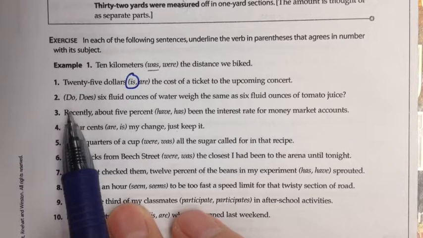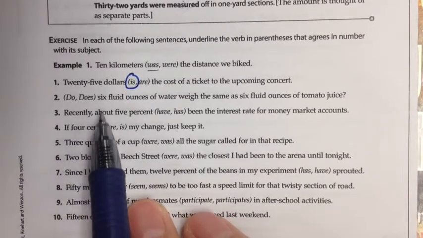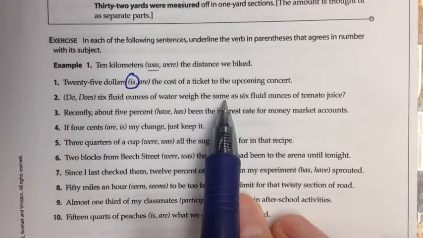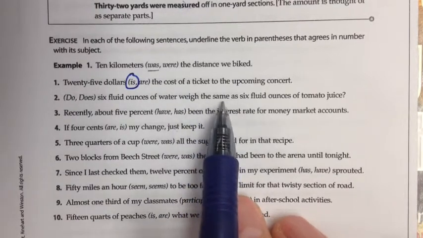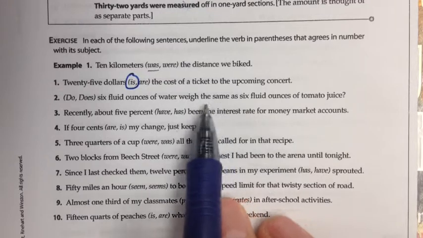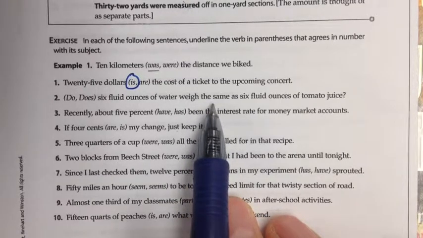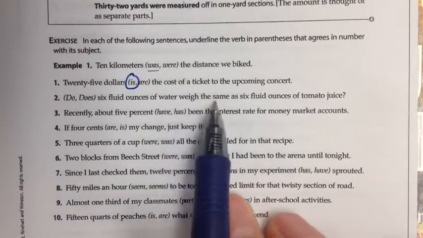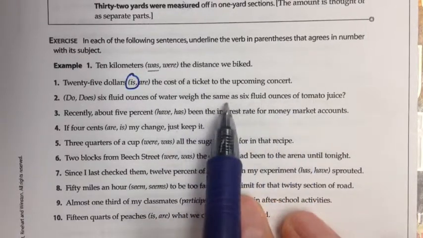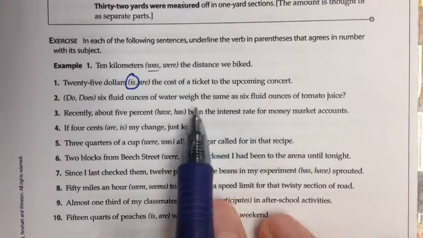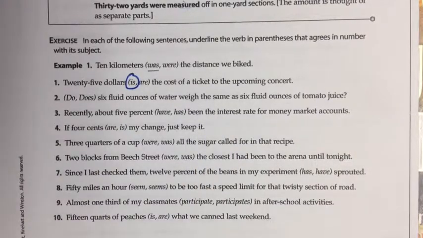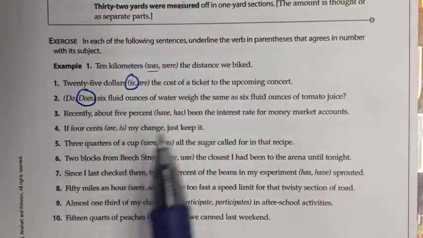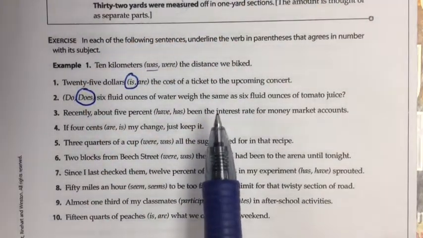All right, 2. Here we have do or does. 6 fluid ounces of water weigh the same. So the same here is a hint here. Well, not really to the same degree here, but they are talking about one weight. That is what's hinted here. The same really isn't a very good clue here. Anyway, because they're talking about one weight, we're going to say does, which is singular, because they're really saying about its weight, which is a singular quantity.